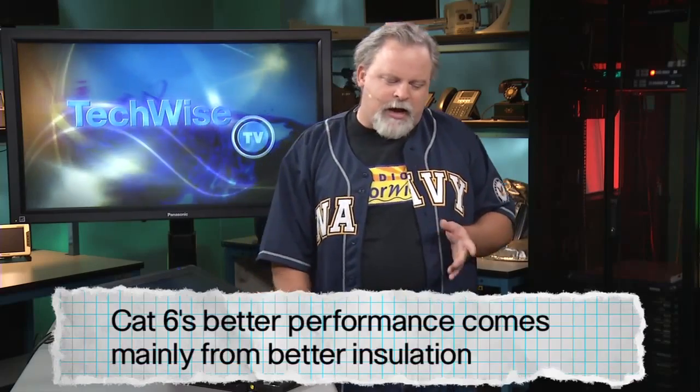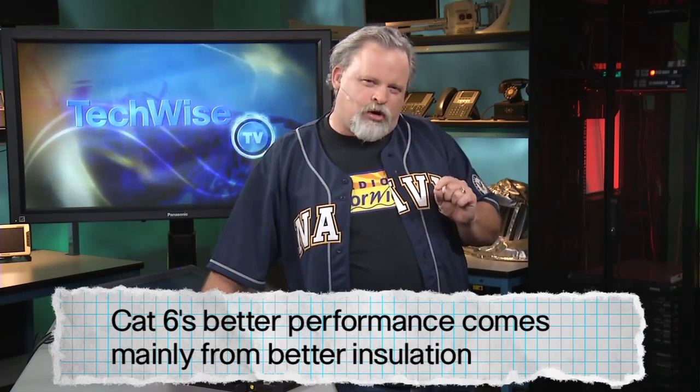But there's a couple things that kind of concern me when people talk about this. A lot of folks like to use the term impedance matching and balancing when it comes to Cat6. If you're looking at putting Cat6 on your network, understand this: Cat6 has no impedance requirements whatsoever. You can't impedance match it because there's nothing in the standard that says what you line that up to.